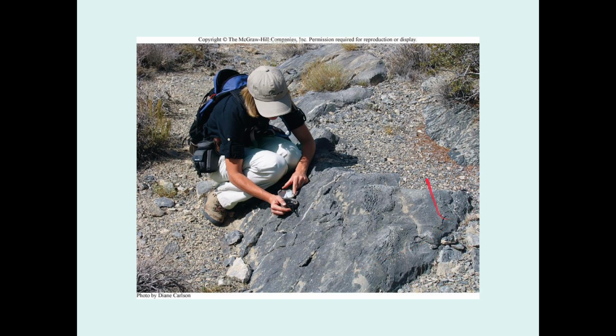We can see that up here. We have all this sediment that's kind of loose. It's also touching the rock up here. And we can see that direction of strike is generally in this direction.